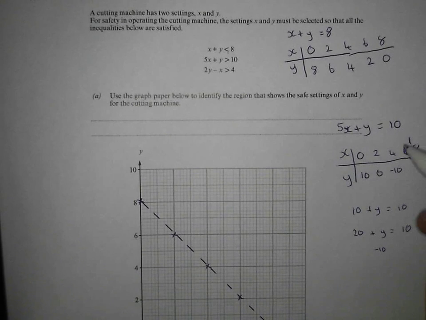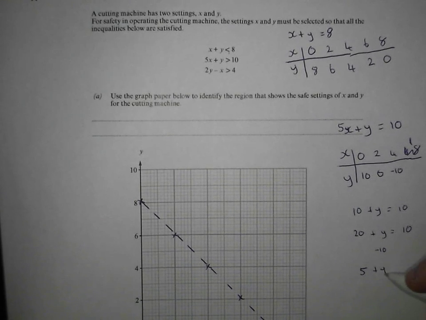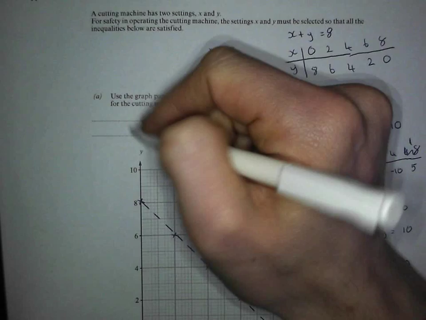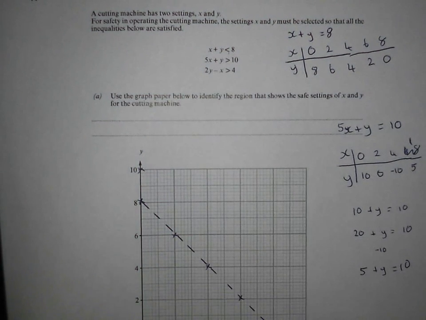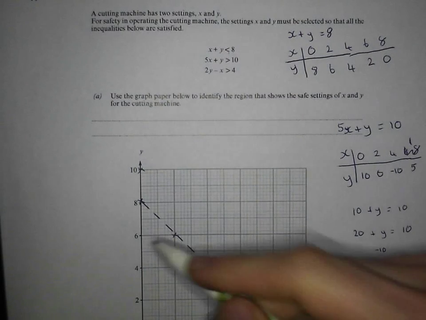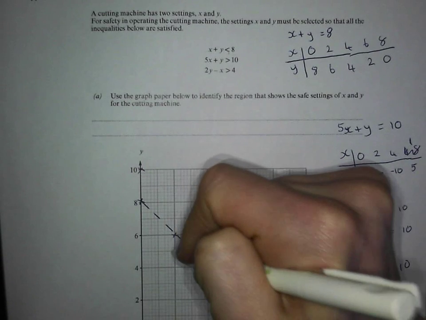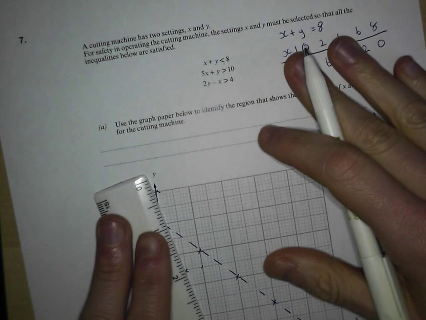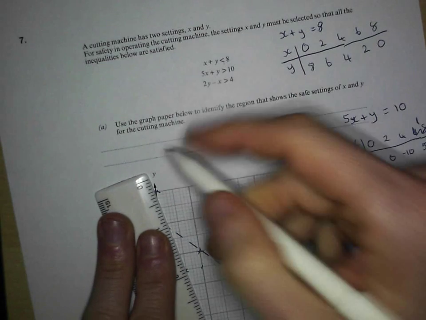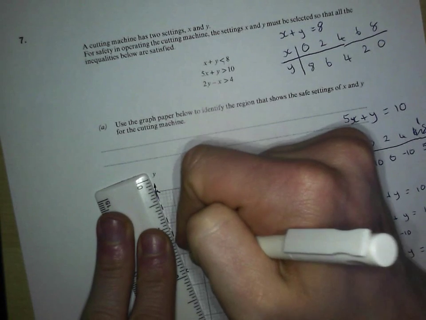So what about when x is equal to 1? Just so I can get something to plot. I have 5 lots of 1 is 5, plus y equals 10. Or 5 plus 5 equals 10. Okay, so I've got when x is 0, y is 10. Let's mark that on. When x is 2, y is 0. And when x is 1, y is 5. So I get a funny looking thing going on down there. That's a weird one. So just draw myself again, dash that on.